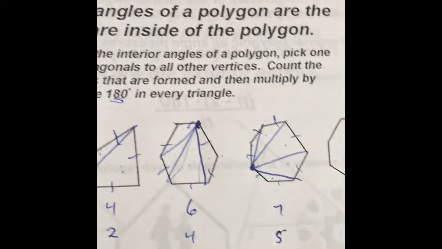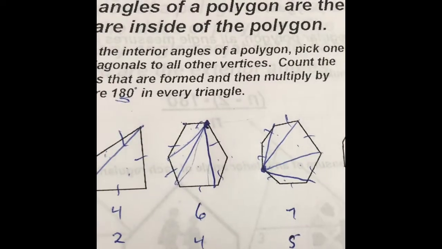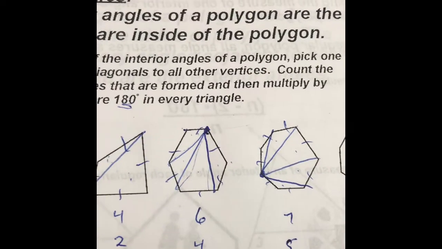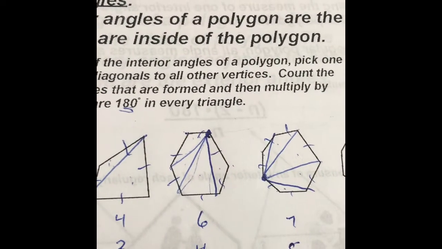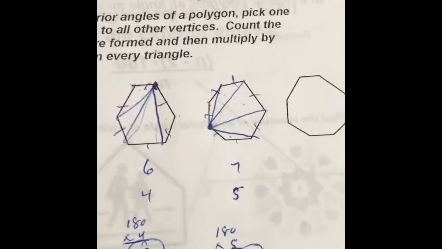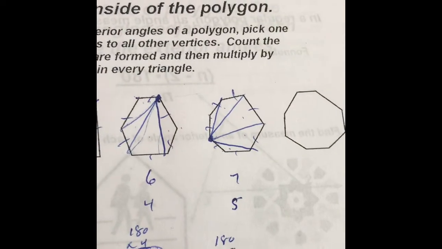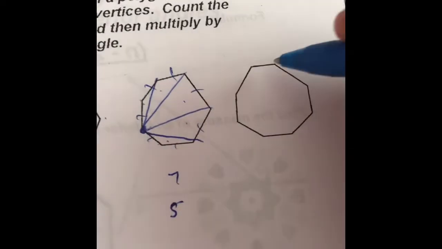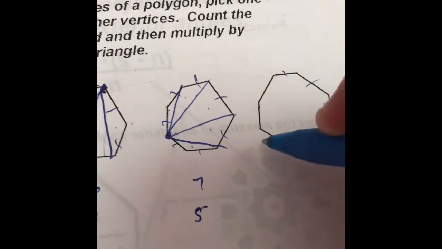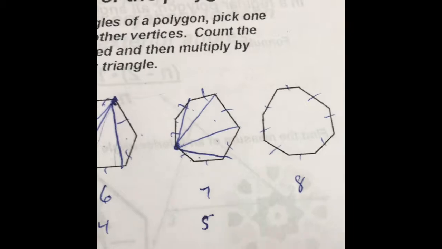So I've made 5 triangles. Now remember, each triangle makes 180. There are 5 of them. So that's going to be 900 degrees. So there is a total of 900 degrees in a heptagon. And the last one, 1, 2, 3, 4, 5, 6, 7, 8. There are 8 sides.